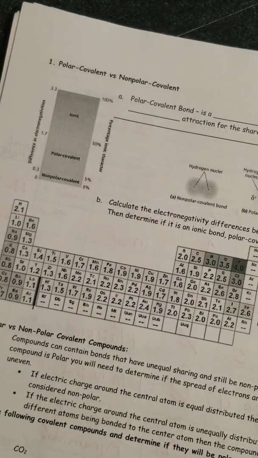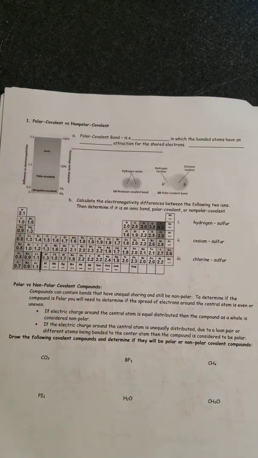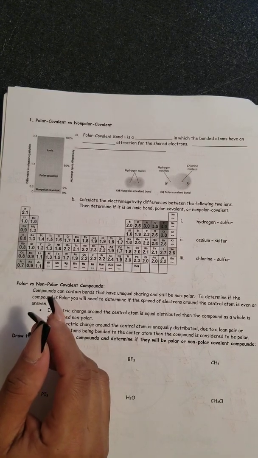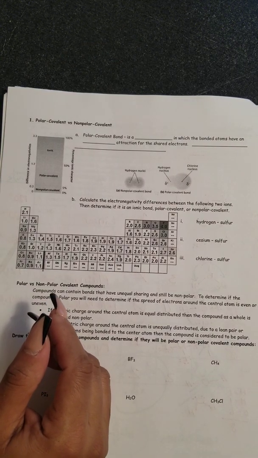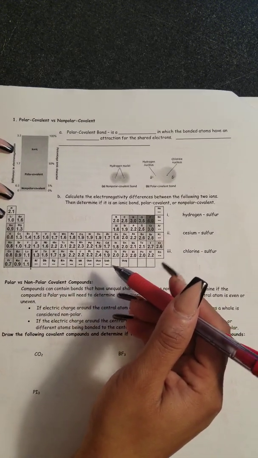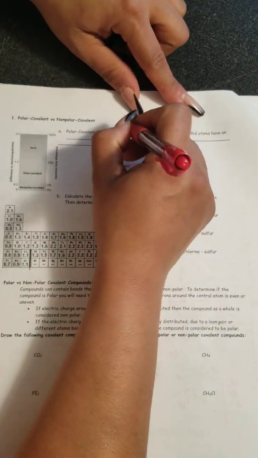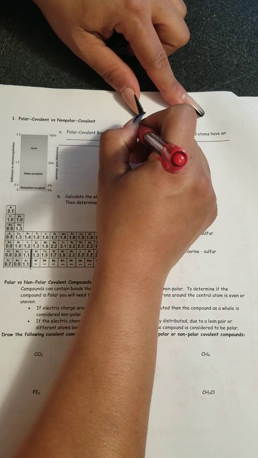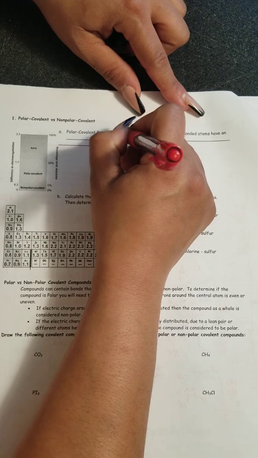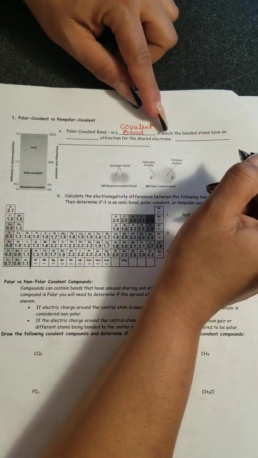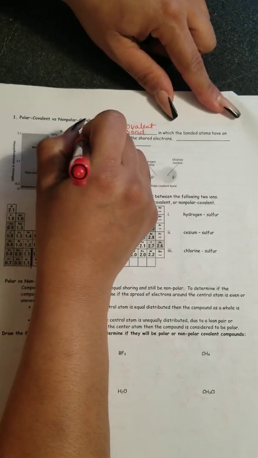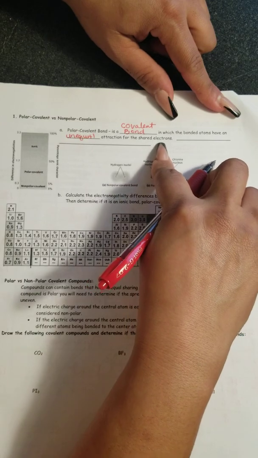The next part here, let me zoom out a little bit, is what we're going to talk about: polar covalent and non-polar covalent. It says here that a polar covalent bond is a covalent bond. And remember, what does covalent bond mean? It's when they share valence electrons between a nonmetal and a nonmetal, in which the bonded atoms have an unequal attraction for the shared electrons.